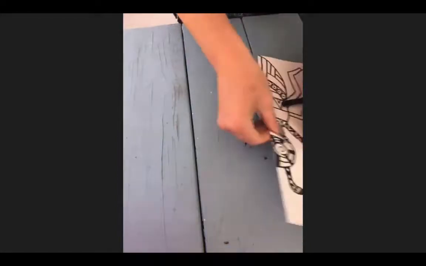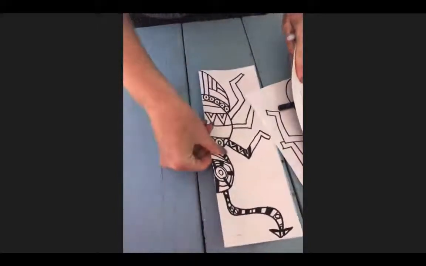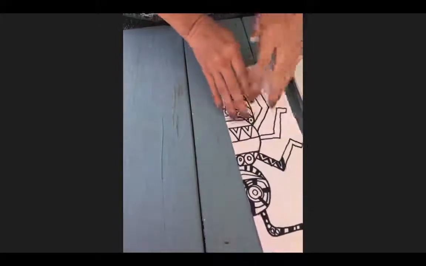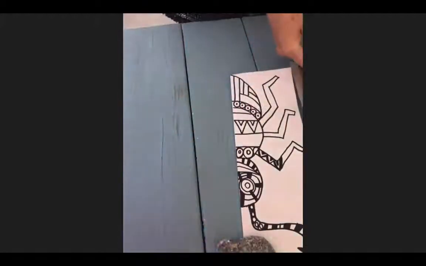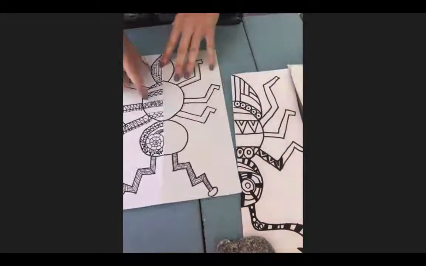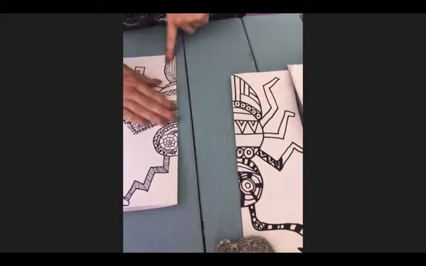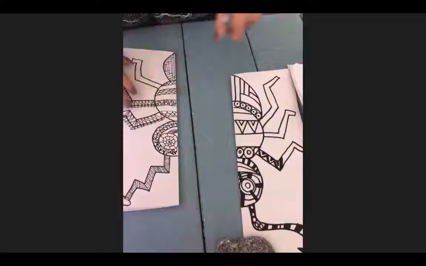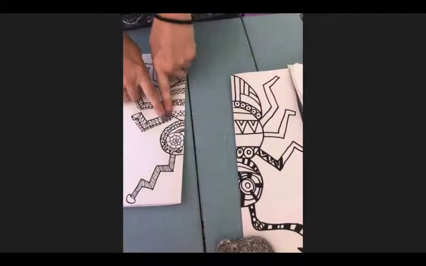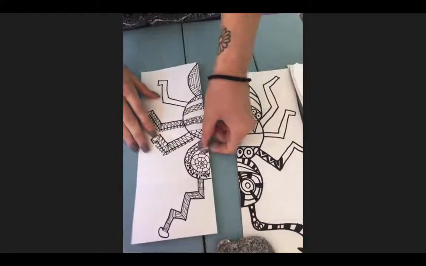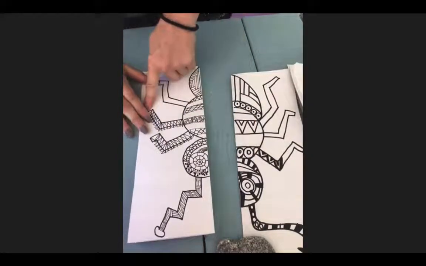So whereas this, I focused a lot more on patterns and repeating designs, this insect, I spent a lot more time focusing on texture, making my legs look like they're a little bit hairy. Oh, let me move that over so you can see it a little bit better. There you go. My legs are a little bit hairy.